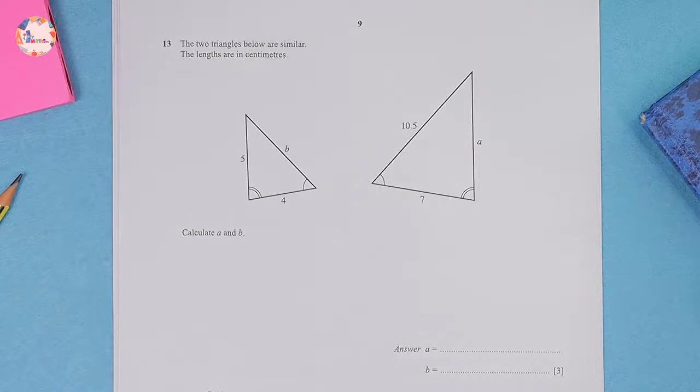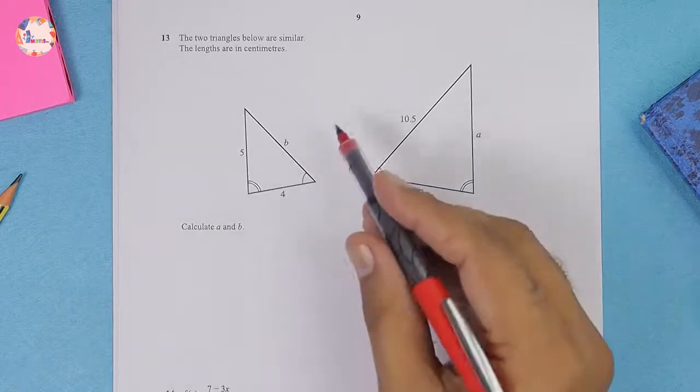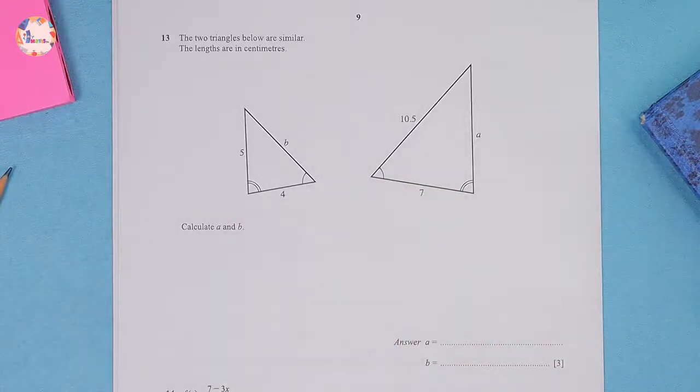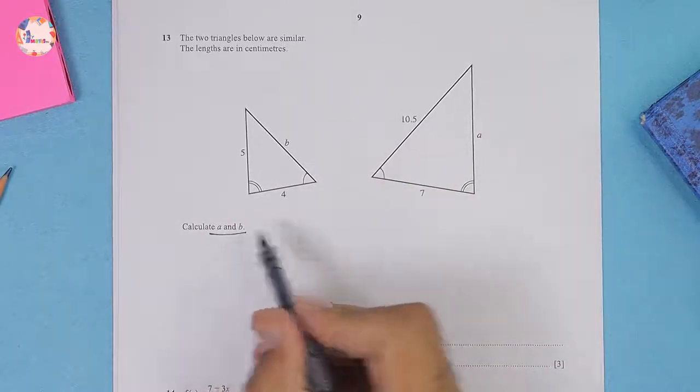Now here come similar triangles, question number 13. The two triangles below are similar. The lengths are in centimeters. So calculate A and B.